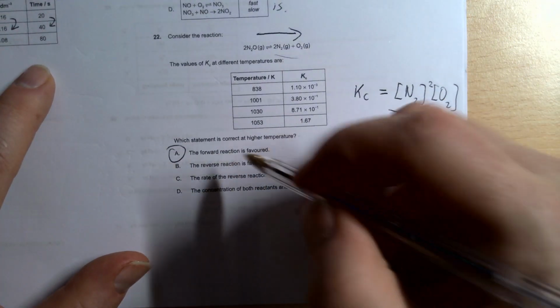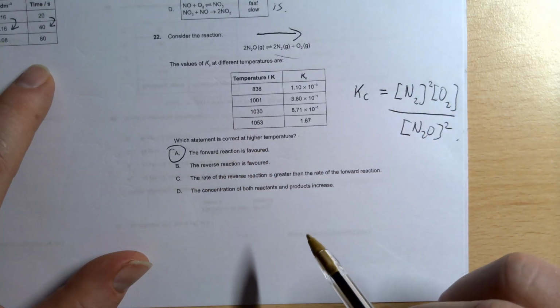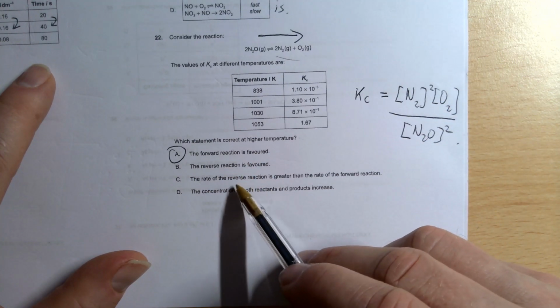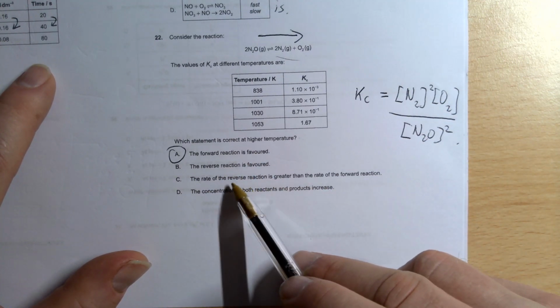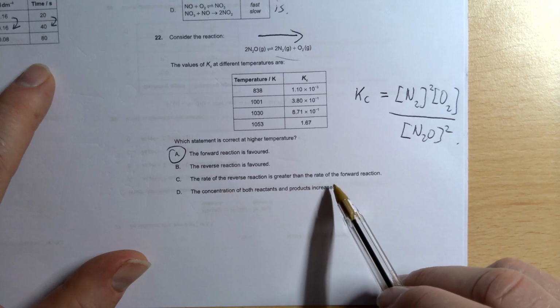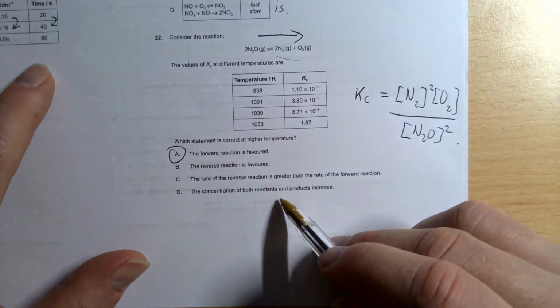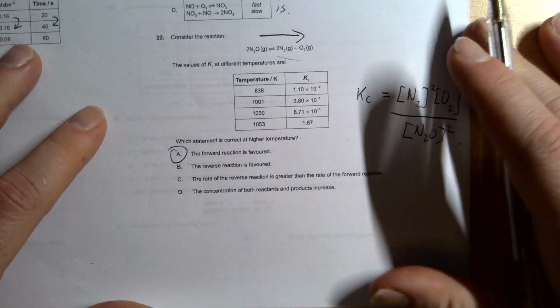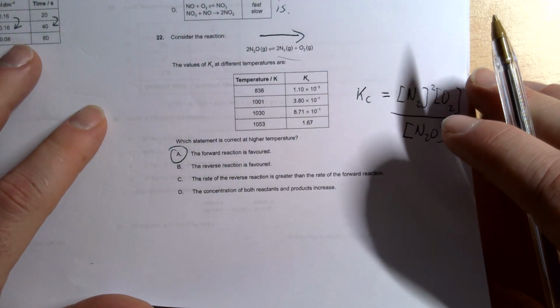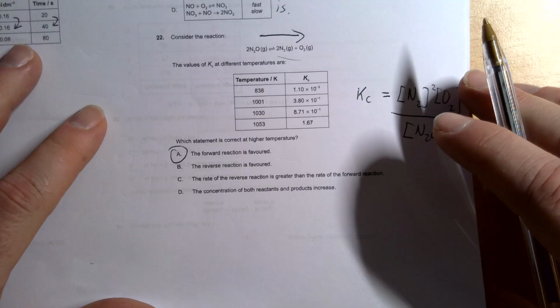So it can't have been B, because the opposite would have been true to all the things I just said. At equilibrium, hopefully you know that the rate of the forward and reverse reactions are the same, so it can't have been C. And D is just garbage. The concentration of reactants changes, or both of them increase. That can't be right. Doesn't make any sense.